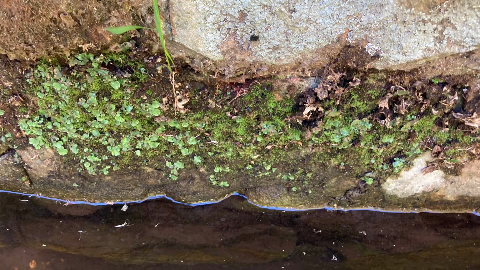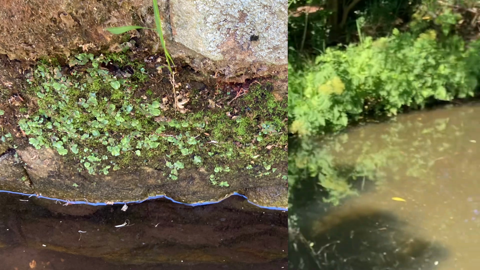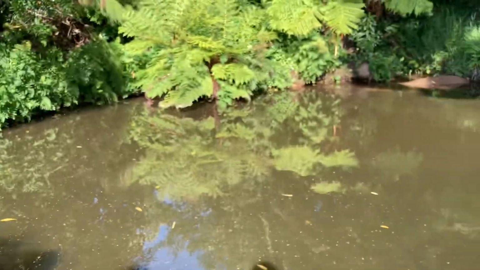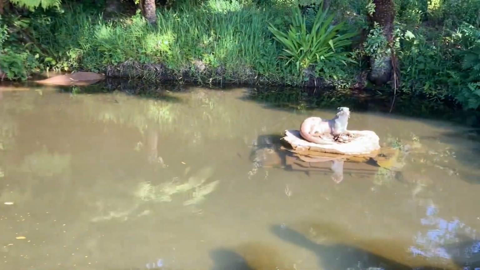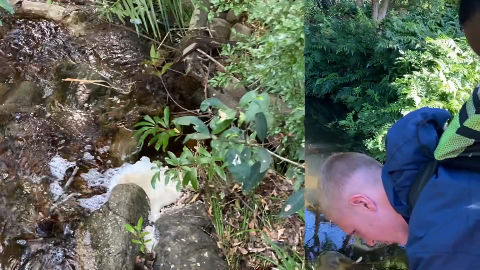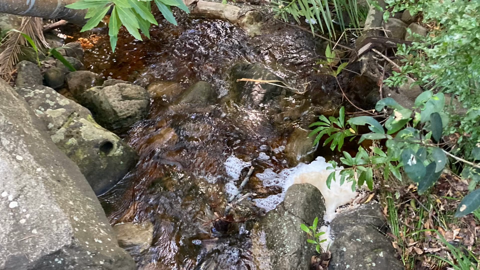Bryophytes reproduce through spores rather than seeds, and they require water for fertilization. They have a unique life cycle that includes a haploid gametophyte stage and a diploid sporophyte stage. The gametophyte produces male and female gametes, which combine to form a diploid zygote. The sporophyte grows out of the gametophyte and produces spores that are dispersed by the wind. The bryophyte is 450 million years old.